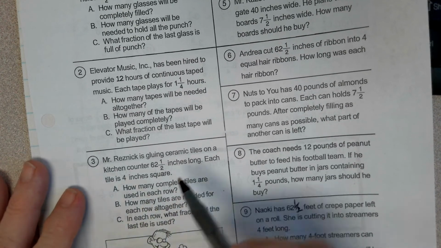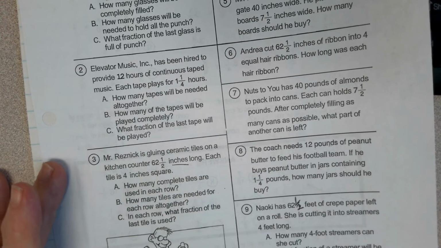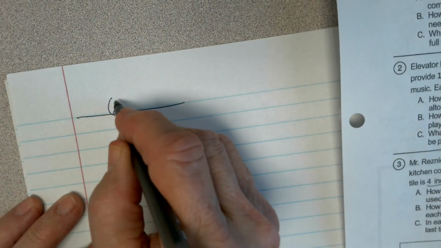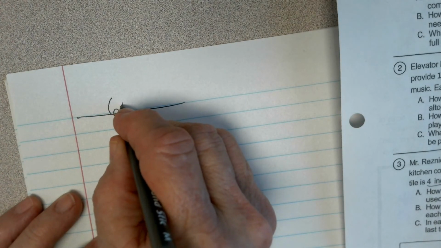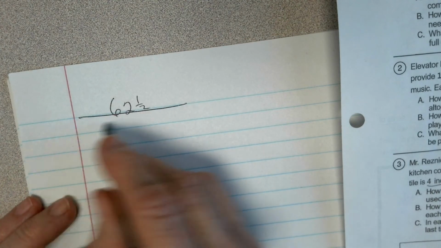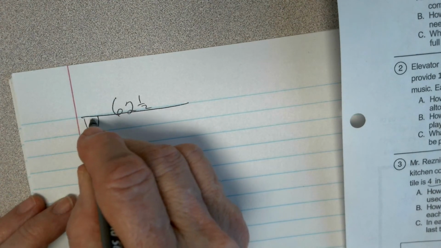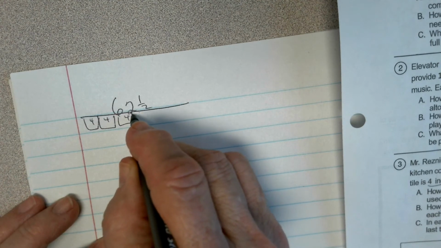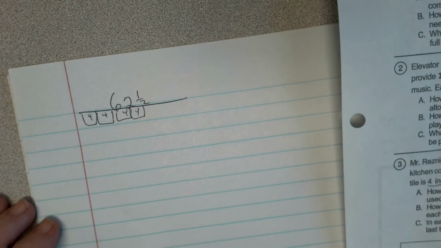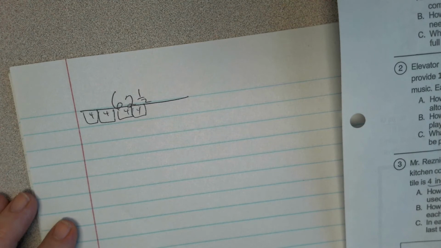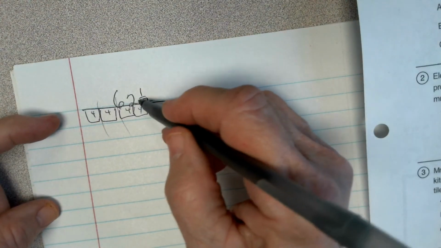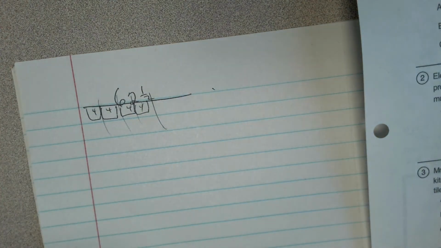So let's just make sure they're the same unit. The total is 62.5 inches long. The tiles are 4. So again, if I do a picture, 62.5 inches long is my countertop, and every tile is 4 inches. 4 inches, 4 inches, 4 inches. Who knows how I can figure out how many tiles I'm going to have? Because I'm going to divide up my total by 4, and it's going to tell me.